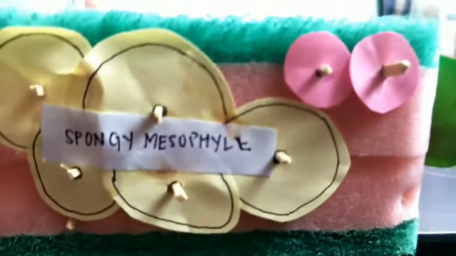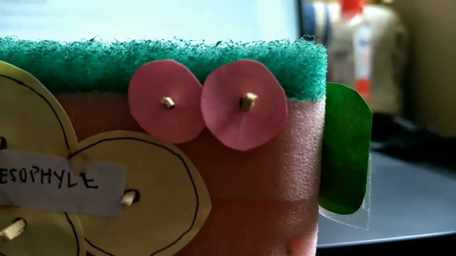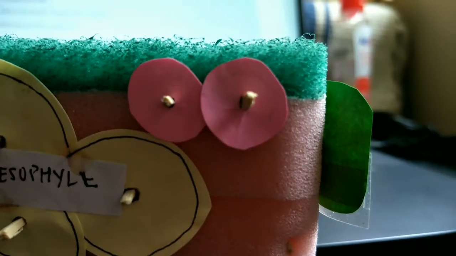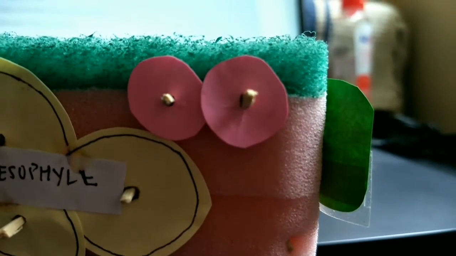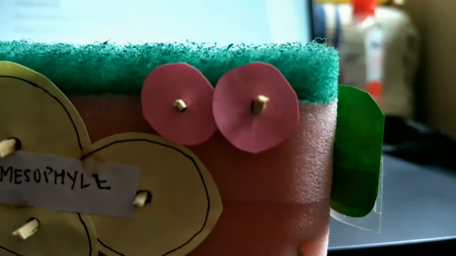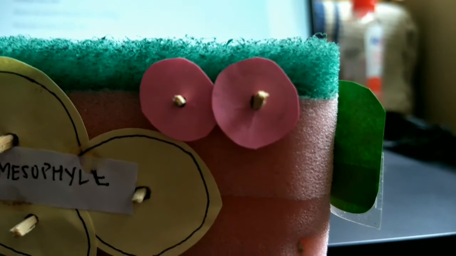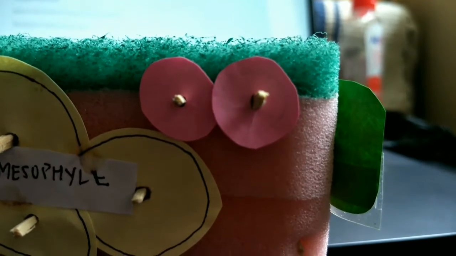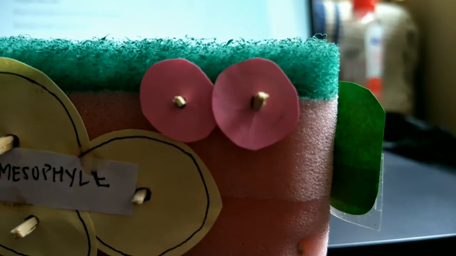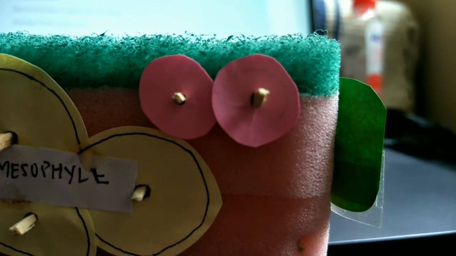These two pink circles you will see right around the epidermis are actually the guard cells. These are the cells surrounding each stoma. They help to regulate the rate of transpiration by opening and closing the stomata. Correct me if I'm wrong with that pronunciation. Apologies if I was wrong. Guard cells are adapted to their function by allowing gas exchange and controlling water loss within the leaf.